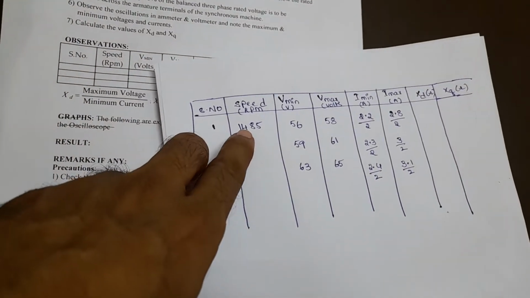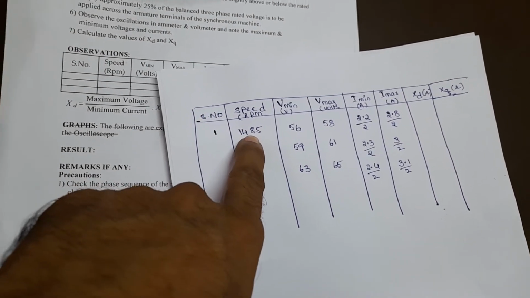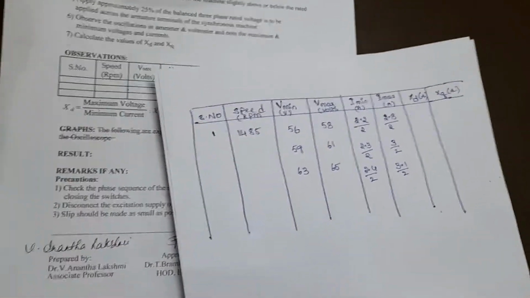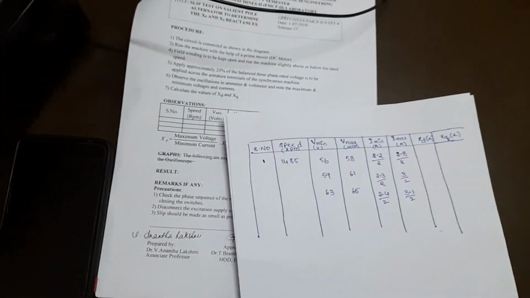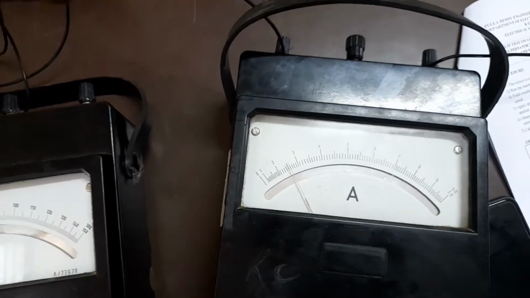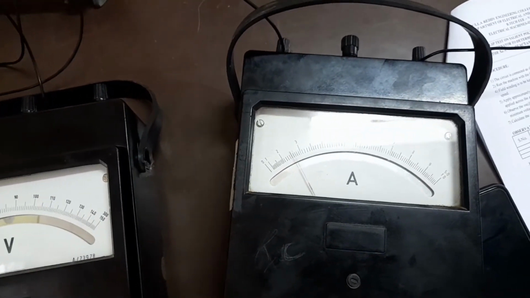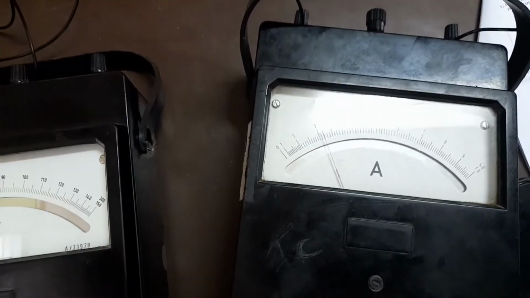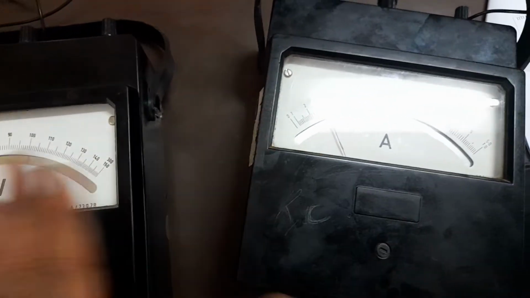So you can observe the tabulated values are shown here for one particular speed little less than synchronous speed. That means 10 RPM or 15 RPM difference should be there. If you make the machine run at 1500 RPM, we cannot observe the saliency nature, and we cannot see the oscillations in both the meters, that is in both the voltmeter and ammeter. Only if the difference in speed is very less, like 10 RPM or 15 RPM difference, then definitely we will be getting the saliency nature. This can be observed experimentally.